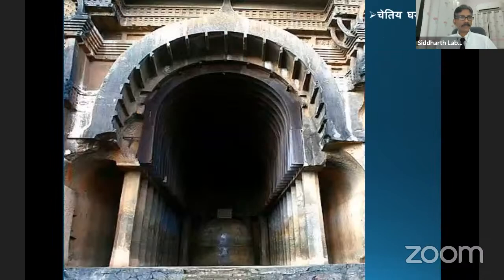Okay, see, this is the Chaitya Ghara. So you find the stupa here. Then you find the pillars. These pillars are eight-faced pillars. Then there is an apsidal plan. Apsidal plan means the person is going from this side.